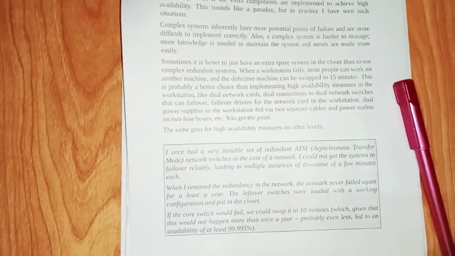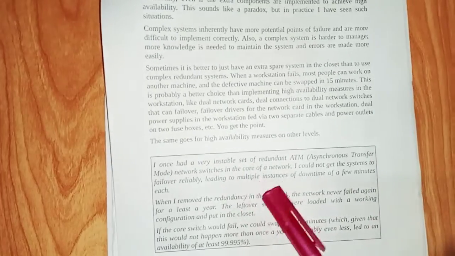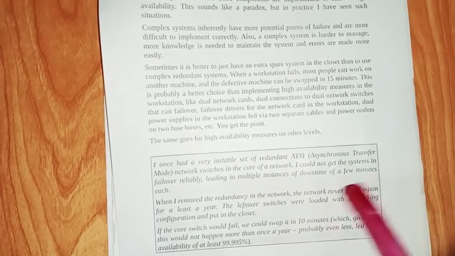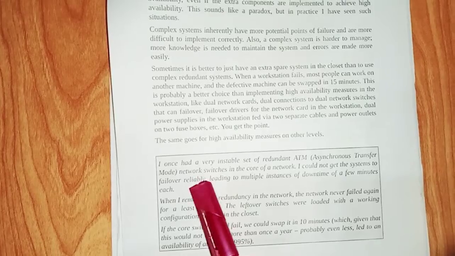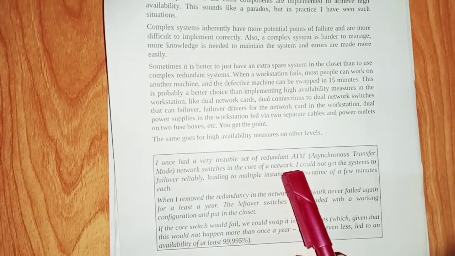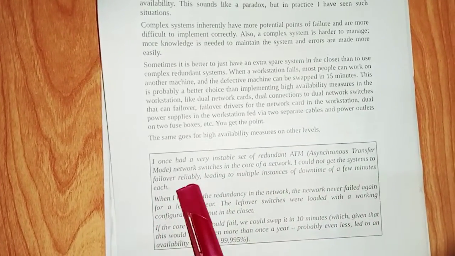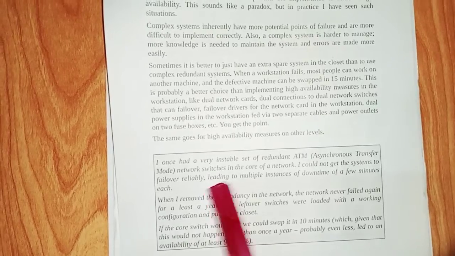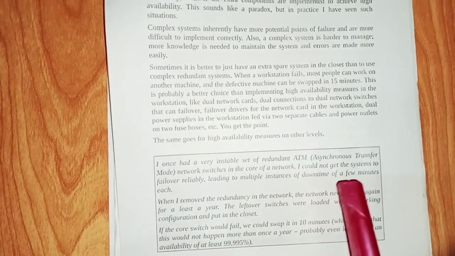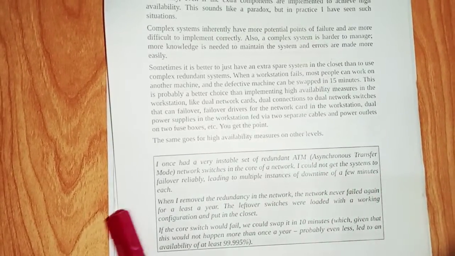I once had a very complex set of redundant ATM, asynchronous transfer mode, network switches in the core of the network. I could see the system's failover in multiple instances of downtime of a few minutes each.